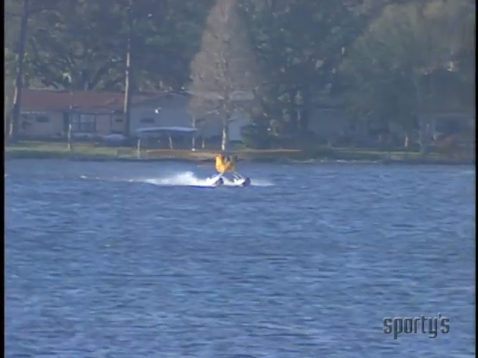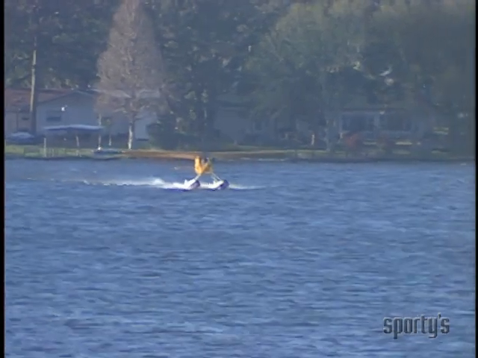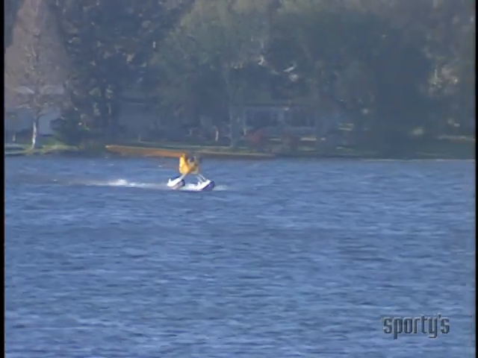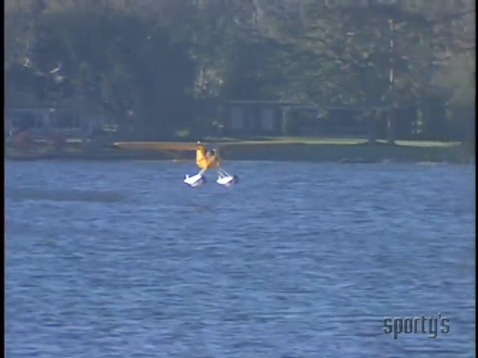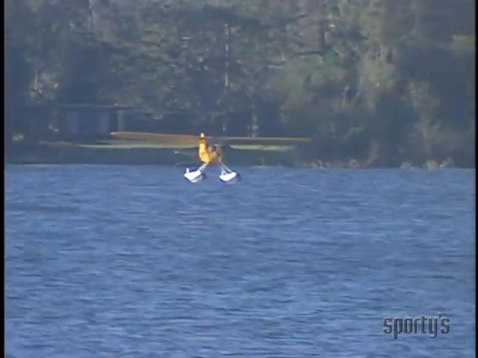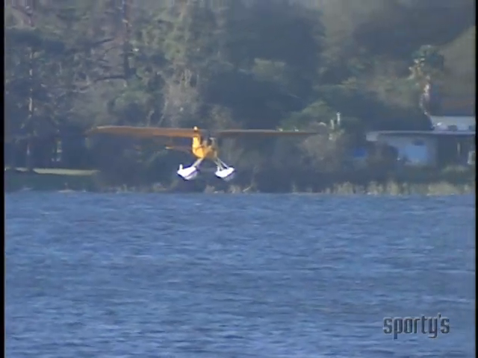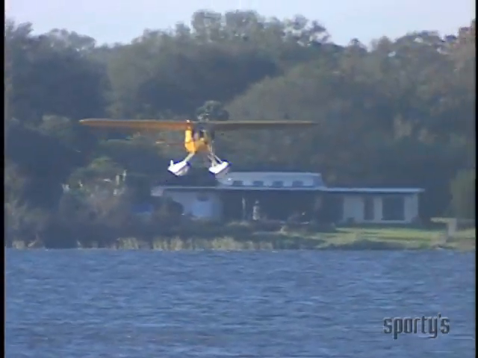You will perform a normal takeoff directly into a light to moderate wind. If the wind is too light, a glassy water technique will be required. If too strong, a rough water technique may be required. These techniques will be discussed in a moment.